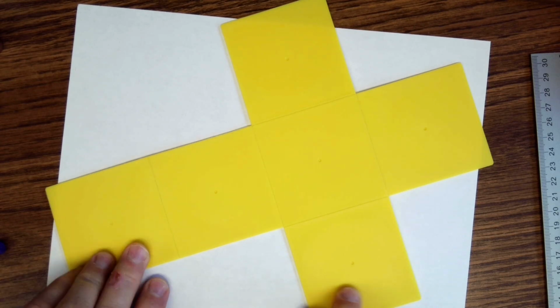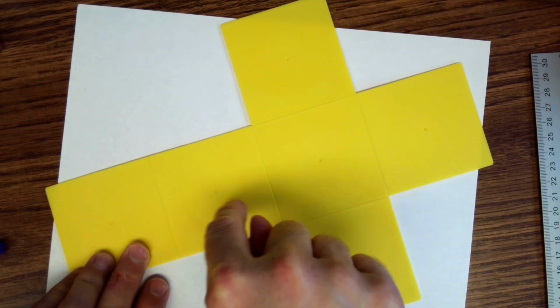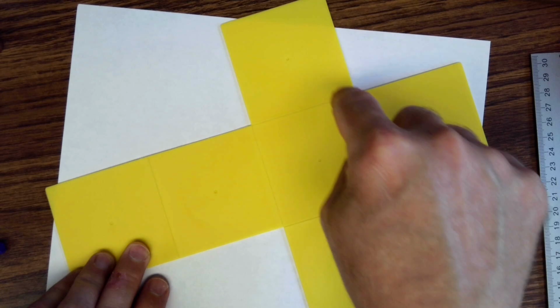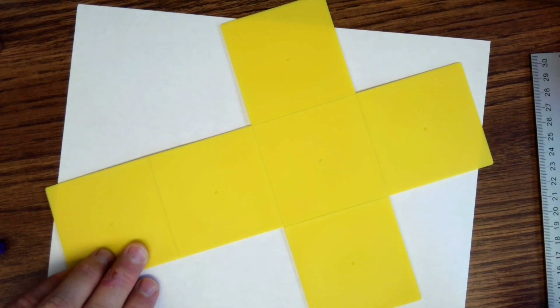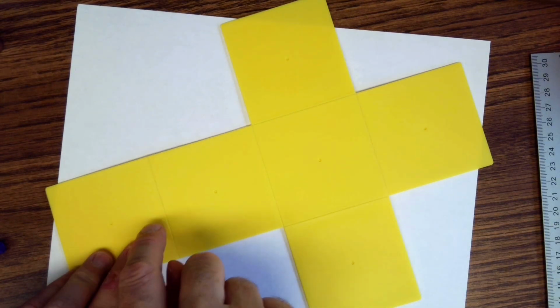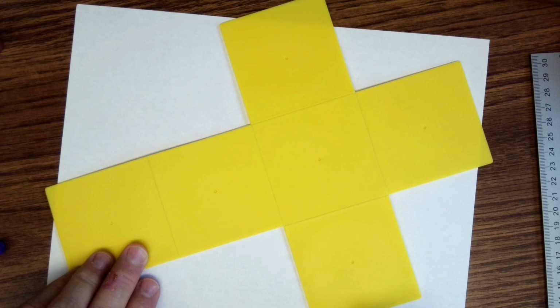So when I talk about surface area, I'm talking about side 1 plus side 2 plus side 3 plus side 4, side 5, and side 6. I need to add all the sides together. This one's easy to do because all the sides are the exact same thing. But if they weren't, we'd find the area of each individual side and we'd add them together.